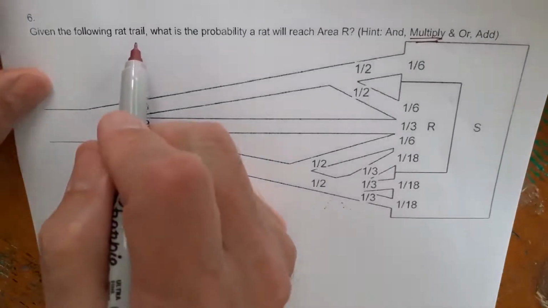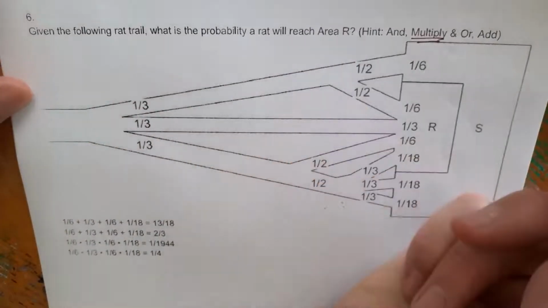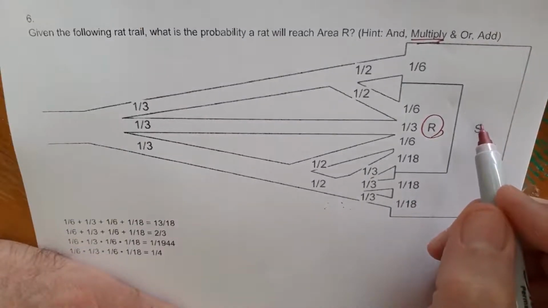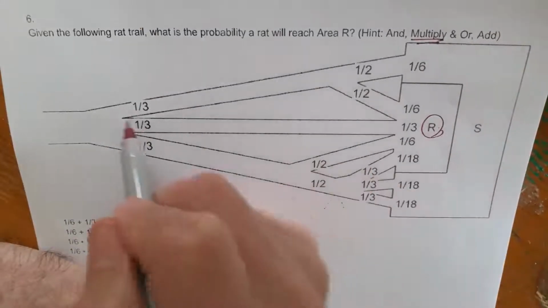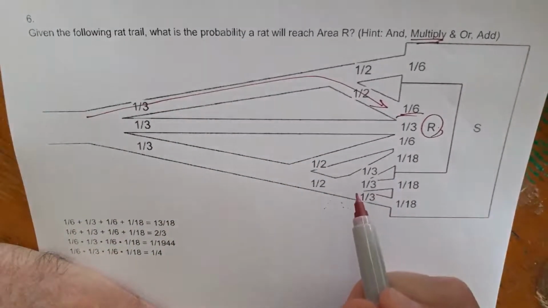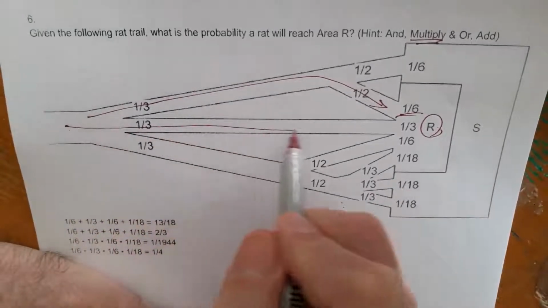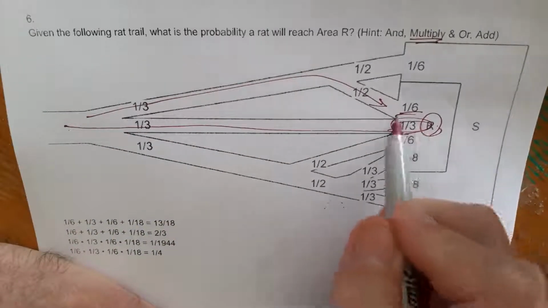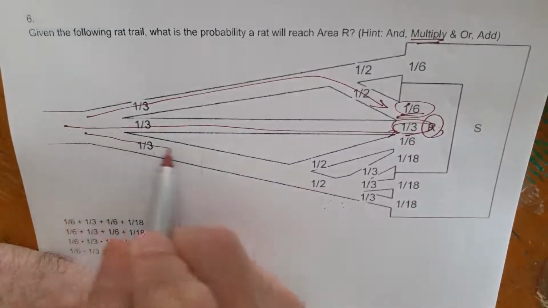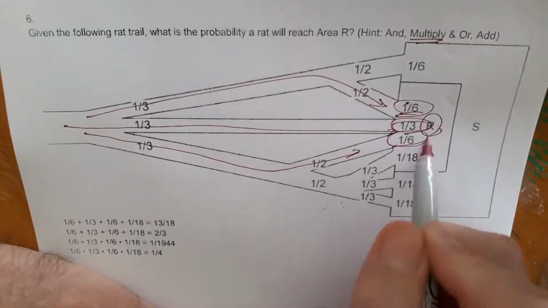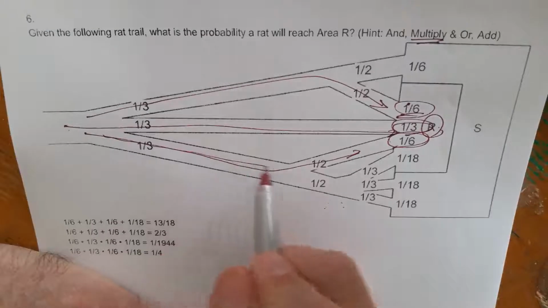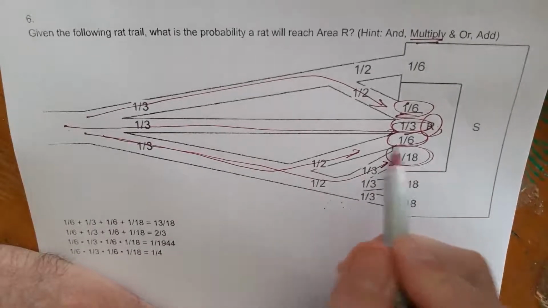All right, given the following rat trail, what's the probability a rat will reach R? Oh, so this is great. Here's what they're doing. If the rat can get to R, it could go this way, 1/3 and 1/2. That's being multiplied into 1/6 to get here. Or the rat can go down here, and that's 1/3. So we now have 1/6 is one way, 1/3 is another. Or the rat could go this way, right? So 1/6 could get there, because that's 1/3 times 1/2 was 1/6. Or the rat could come down this way and go up here, 1/18.